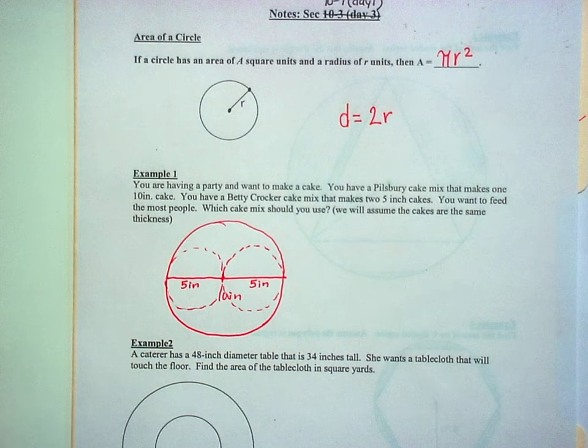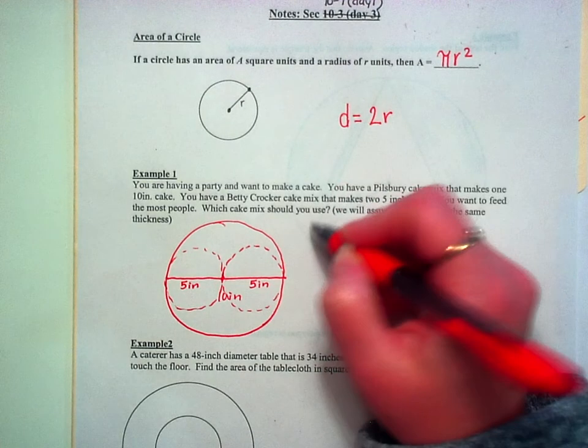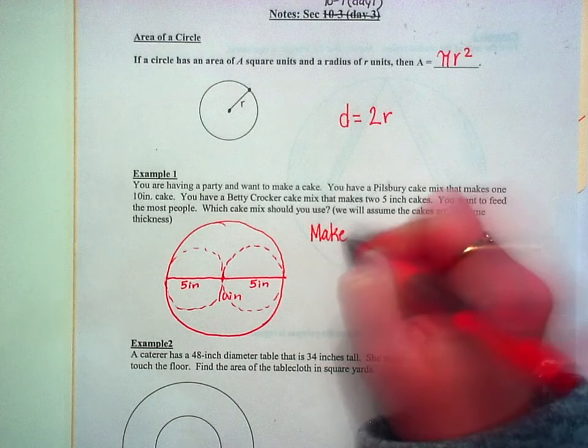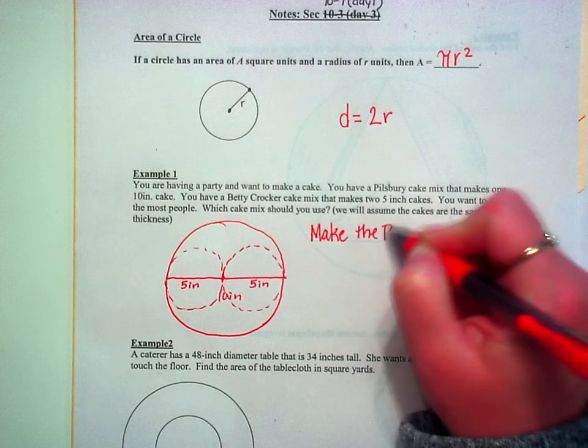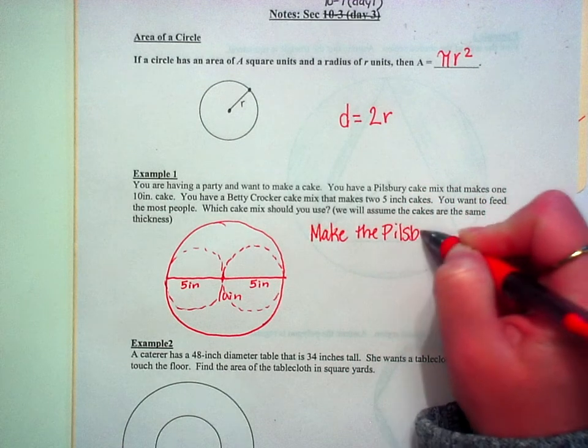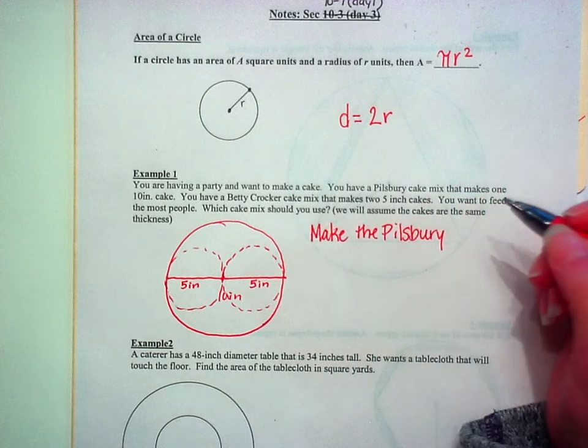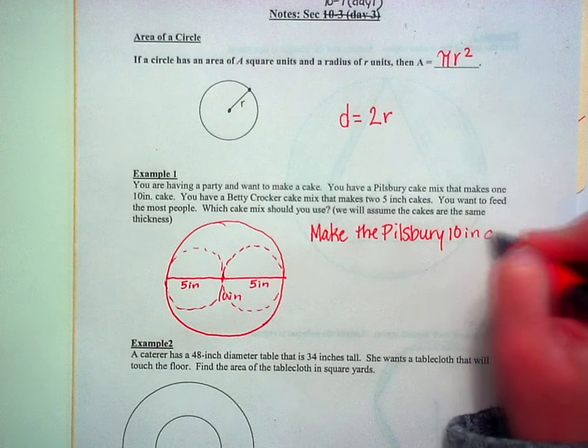And then you can see with your own eyes, okay? My picture is not perfect. These are not perfect circles, but they are close enough for us to believe the picture. We can see that two 5-inch cakes would fit inside of a 10-inch cake. So we already know that we want to make the Pillsbury 10-inch cake because it's more cake.